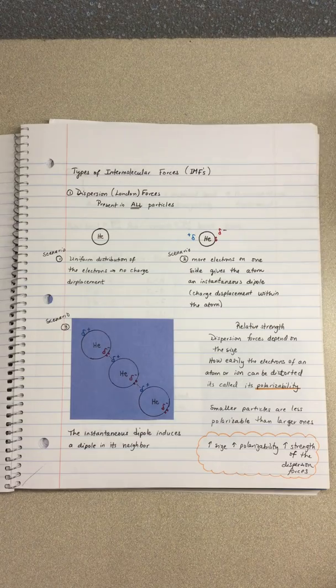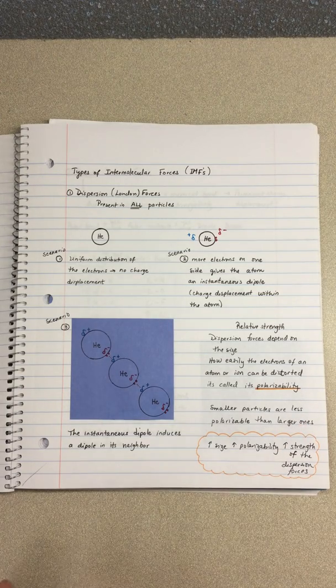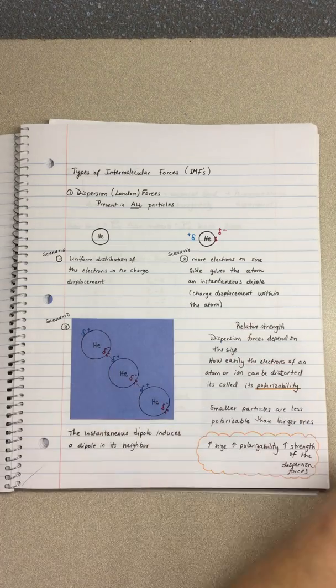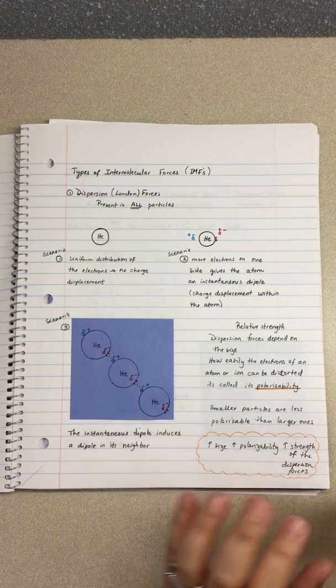So dispersion or London forces are present in every substance. This type of IMF is due to the movement of electrons, and everything contains electrons. So they're going to be present in everything. Then, depending on the type of substance that you have, we're going to move from dispersion to more specific intermolecular forces. So this is the very general one. This one happens in everything, and I have an example here to show you what's actually happening.